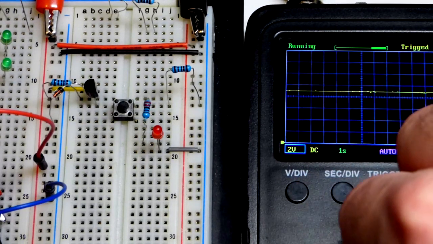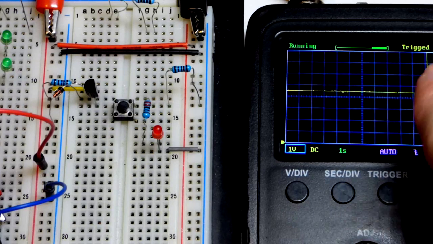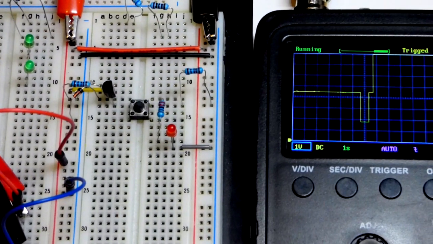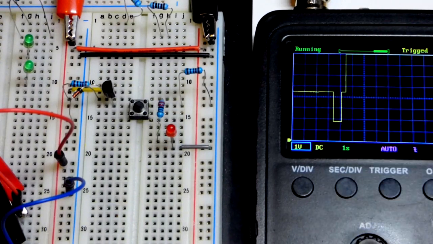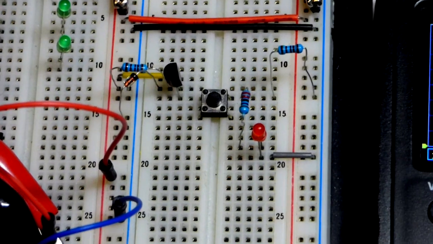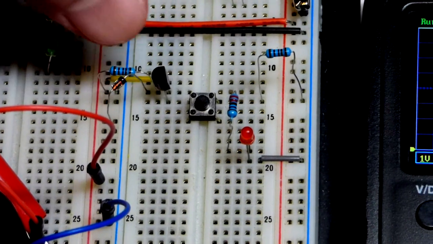If I change it to 1, which I'm going to do, it's going to go off the top there. So it's about 1 square above what we can see. But the rest of our voltages are going to be lower. So we're going to zoom in. You can see we got the transistor here.